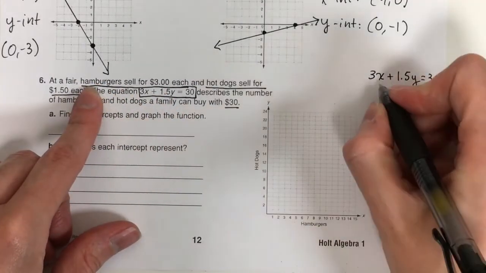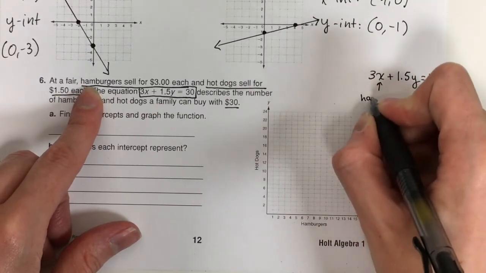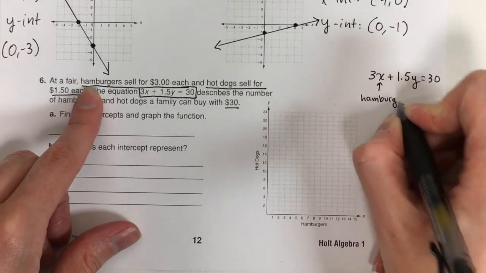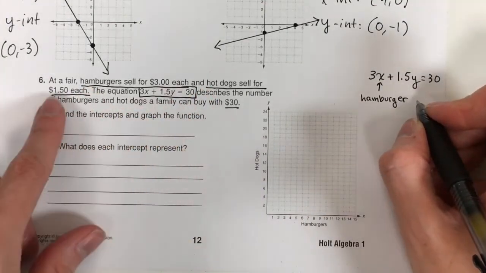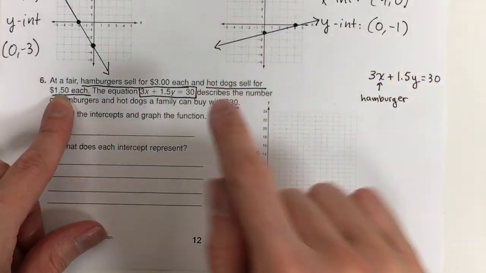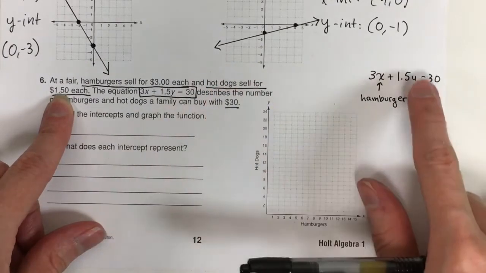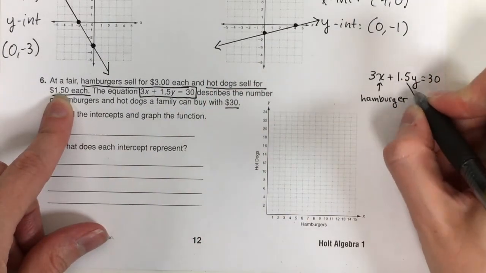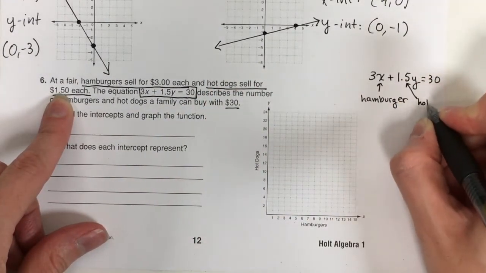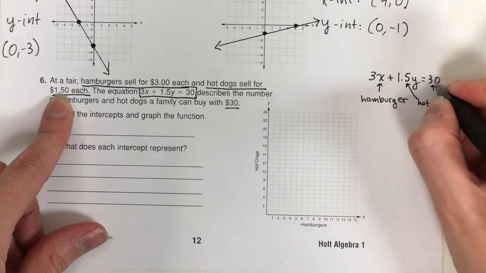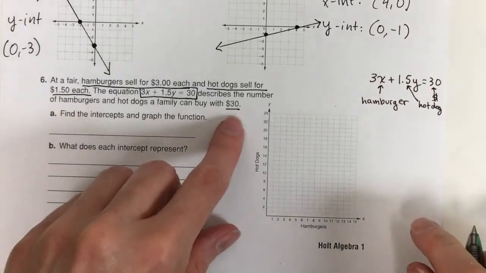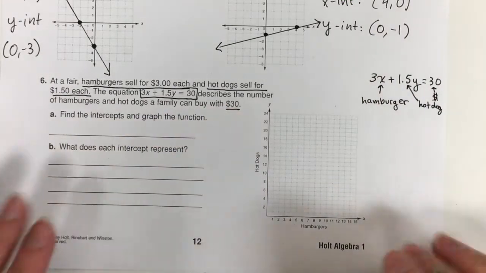So x is hamburgers. And 1.50 is for hot dogs. So 1.5 is hot dog. And this 30 is dollars because that's from here. Okay?